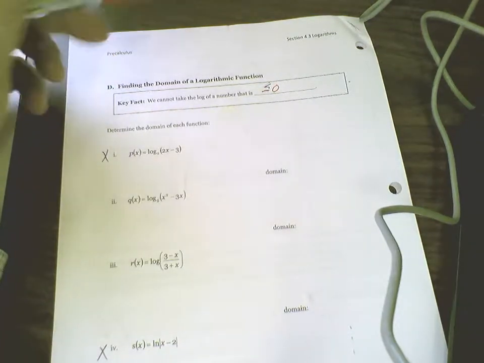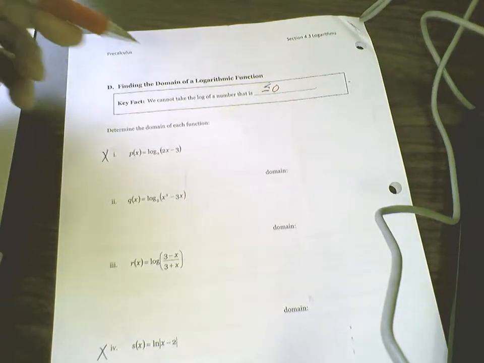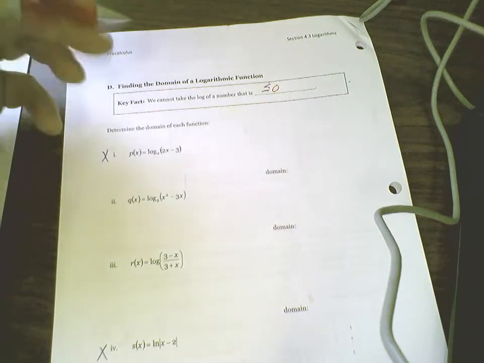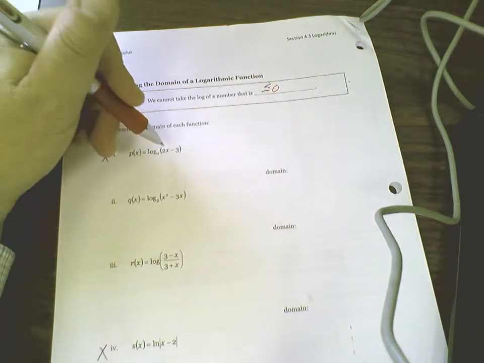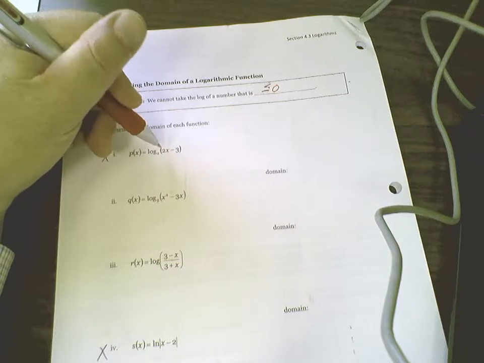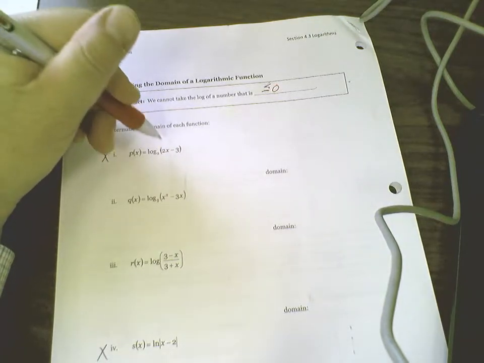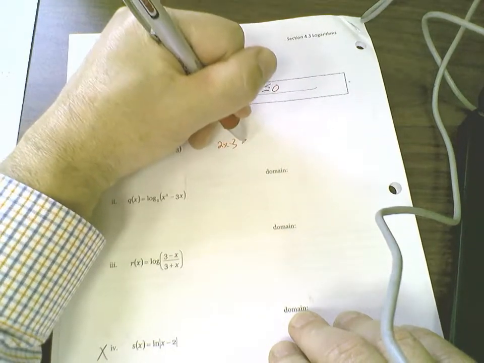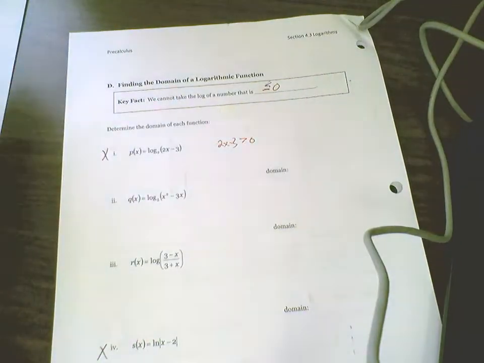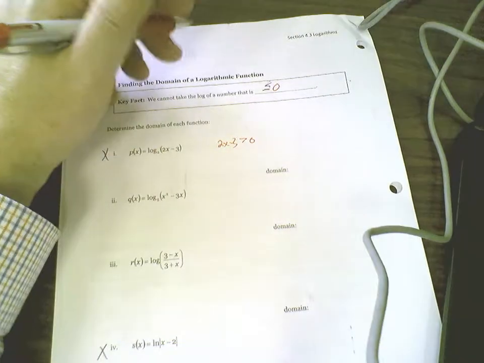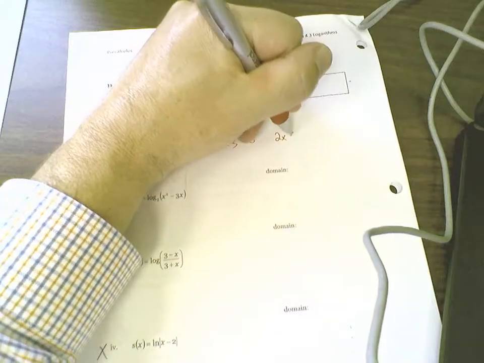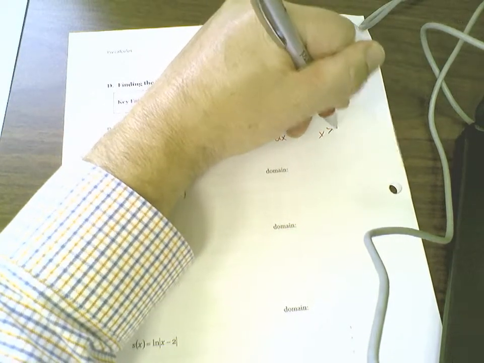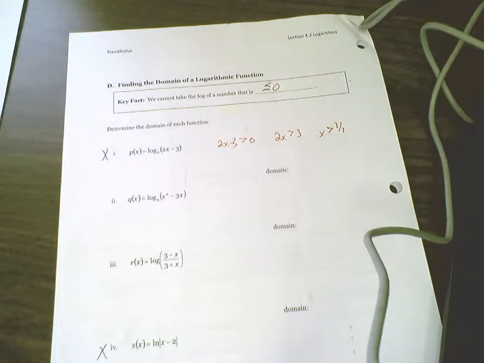So in these questions, we have transformed logarithm statements, and we're going to be asked to find the domain. What can we take the log of? Well, remember, you can only take the log of a positive number. So in this case, we're trying to take the log of what? 2x minus 3. We need that to be positive. And that translates into 2x minus 3 has to be bigger than 0. Well, we can solve this pretty simply algebraically. 2x is greater than 3, and x is greater than 3/2. That's all we need.